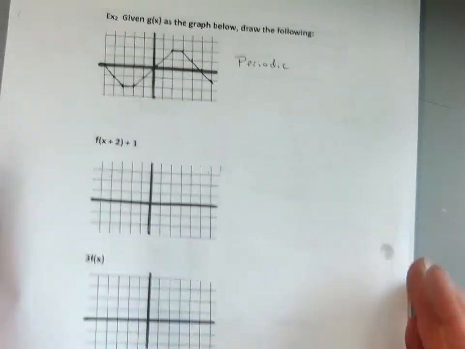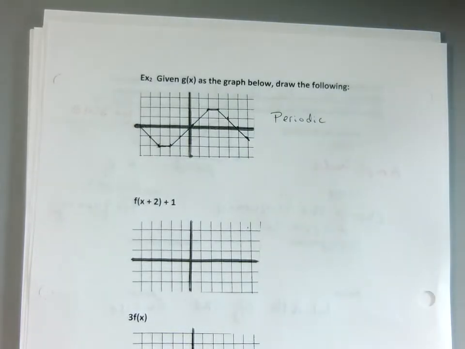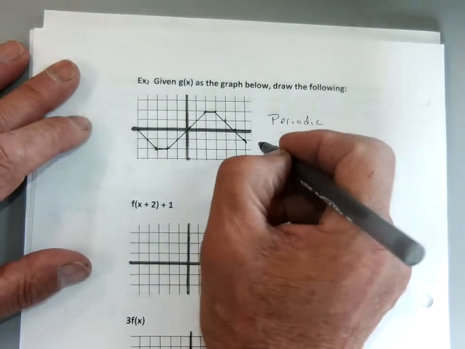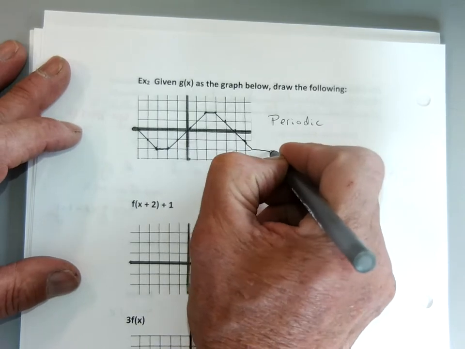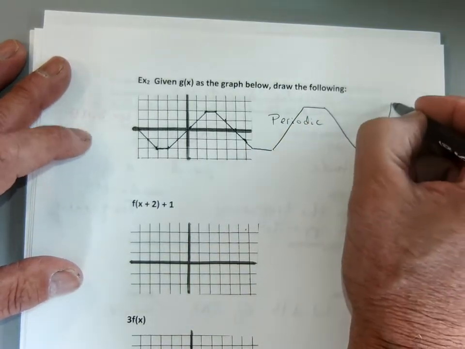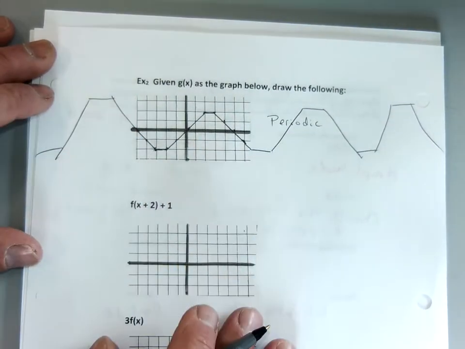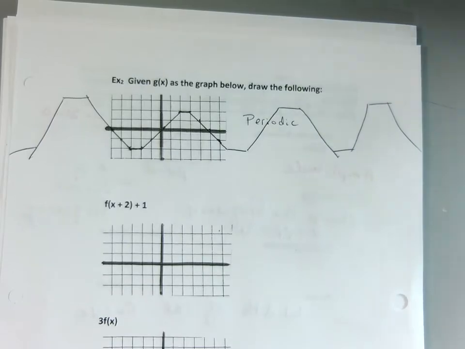Okay, turn the page. Now, here's my function. So like I said, Lauren, it'll be given to you. They say it's periodic, so it keeps going and going. Because it's periodic, okay? But all we need is one curve to really talk about what we're doing.